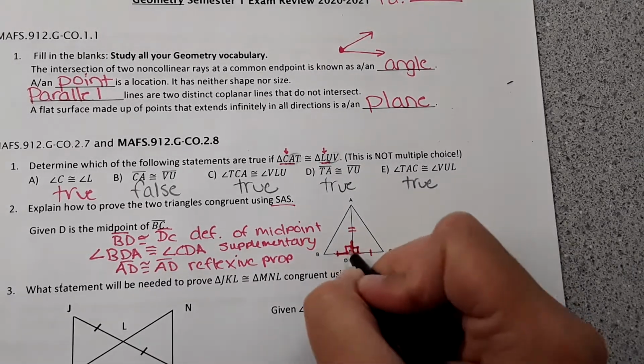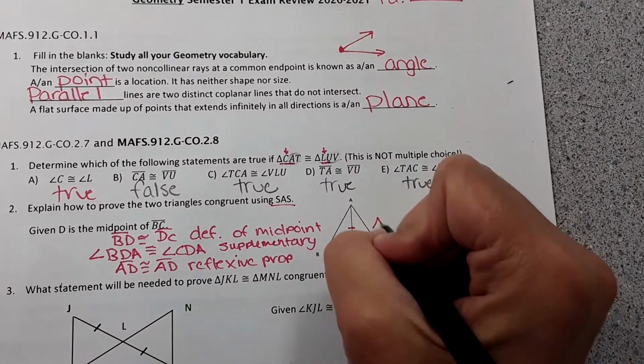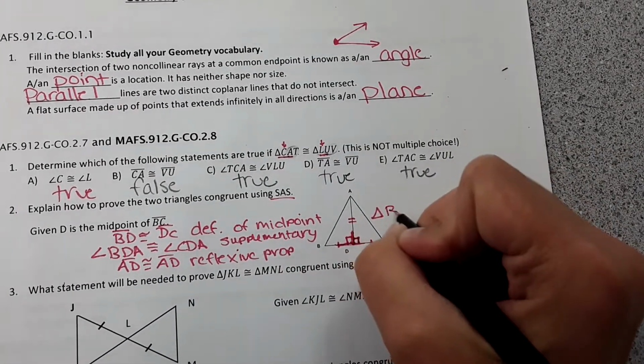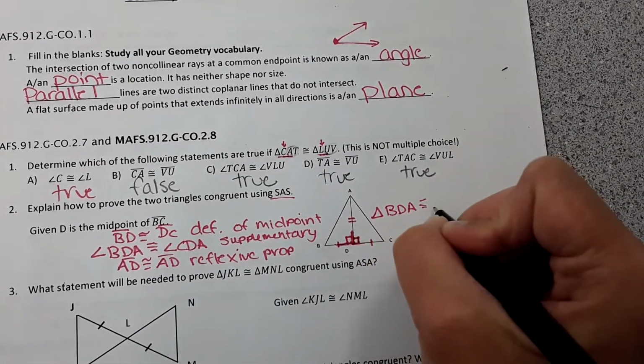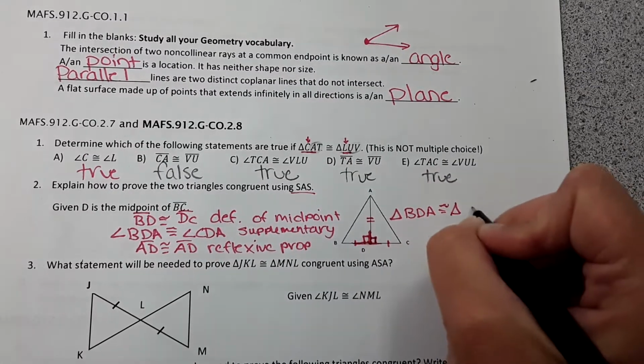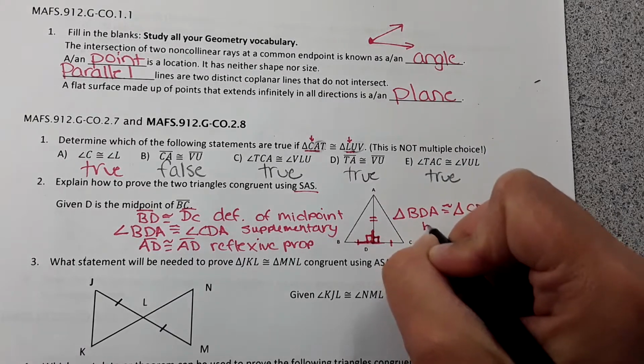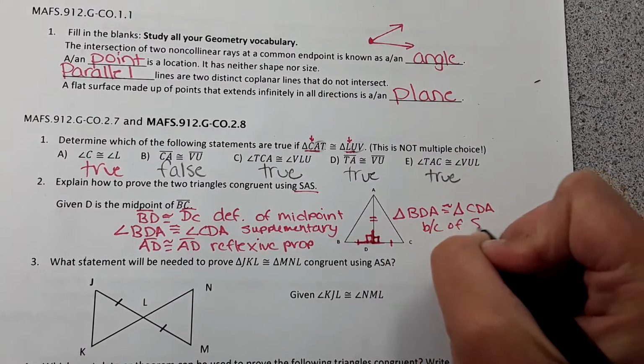And so now you have side, angle, side, side, angle, side. You can say that triangle BDA is congruent to triangle CDA because of side, angle, side.